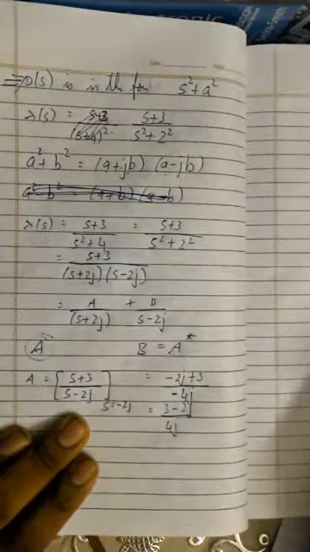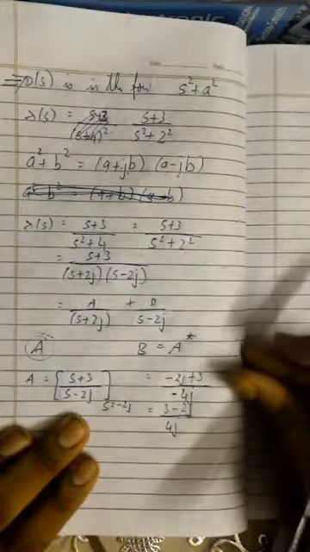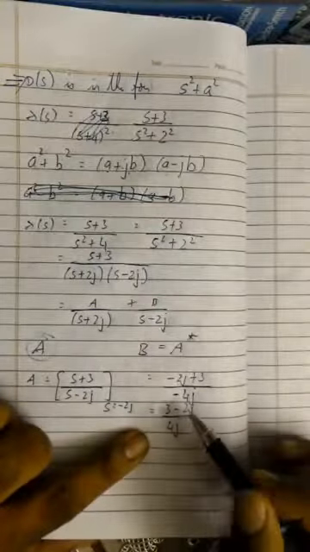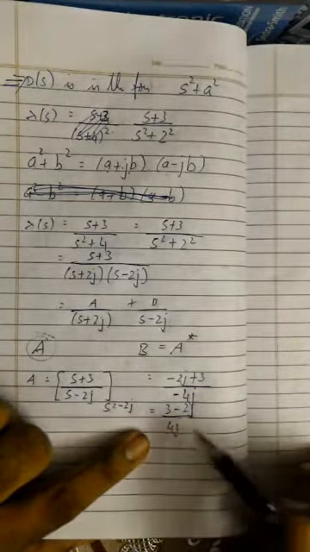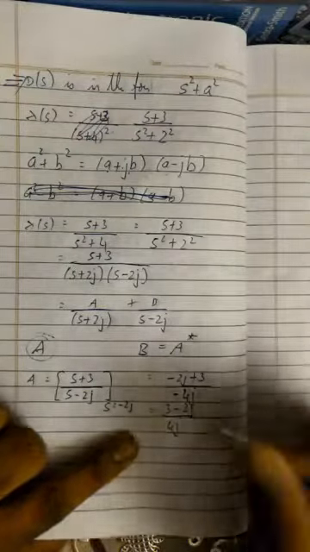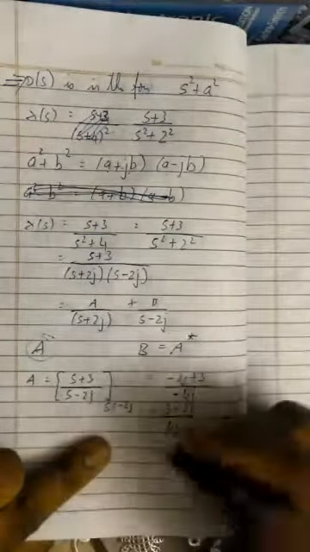Now I'm going to put this into a proper format. I multiply the numerator and denominator by j, so that I can remove the j in the denominator.